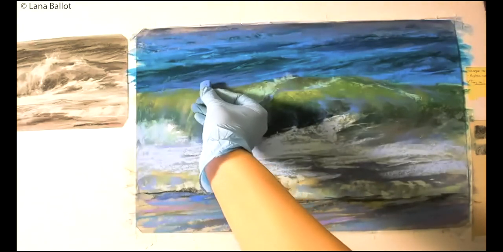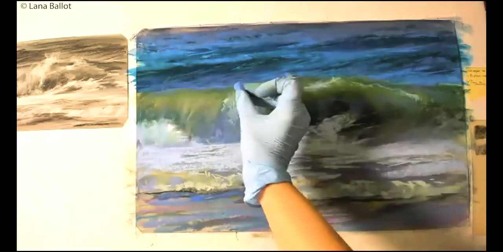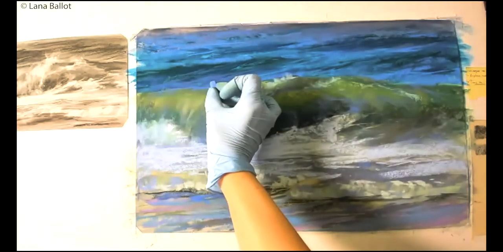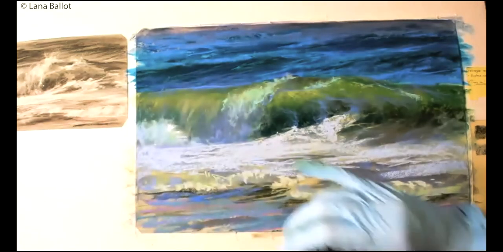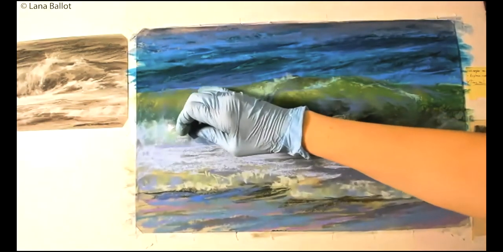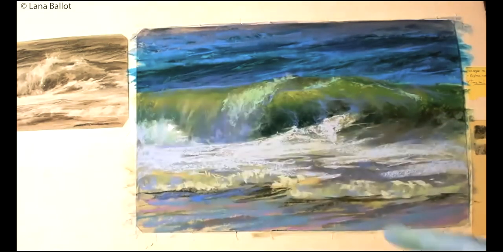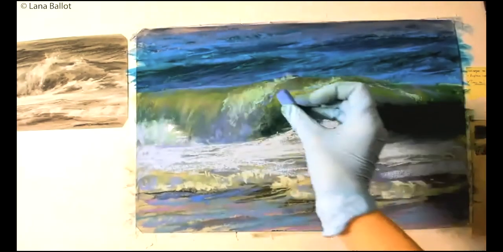Okay. Okay, that's the effect I was going for. Getting that light blue at the top and then a little bit sleek and smooth towards the bottom.